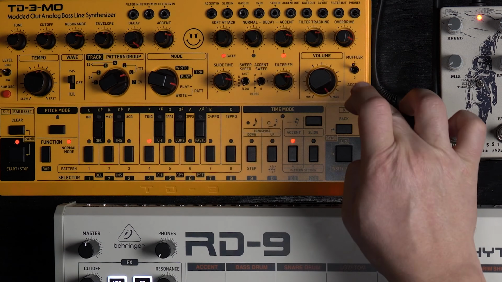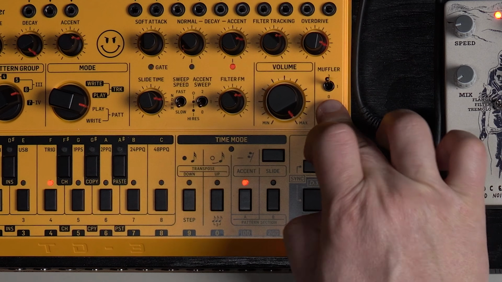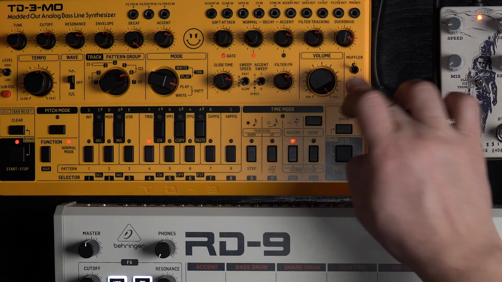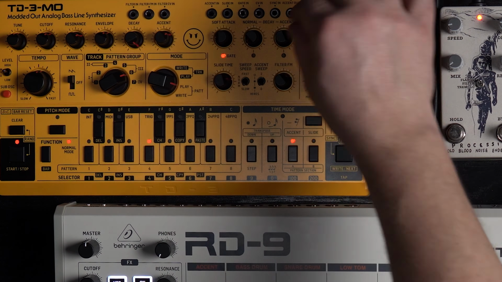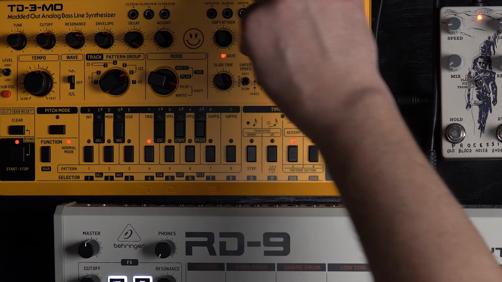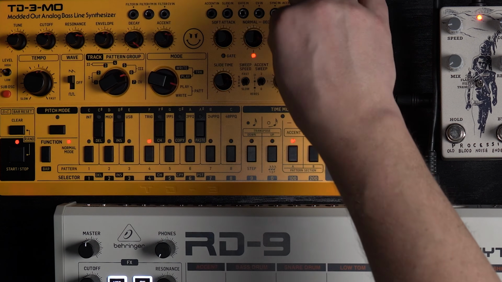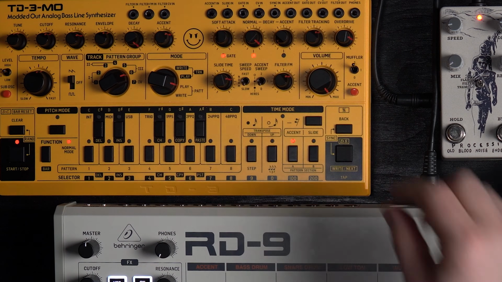I mean, you can punch in accents with this knob as well. It's a really nice function. I work a lot with this combination of long and short notes. You see, you can change the rhythmic feel a lot with only those two buttons.